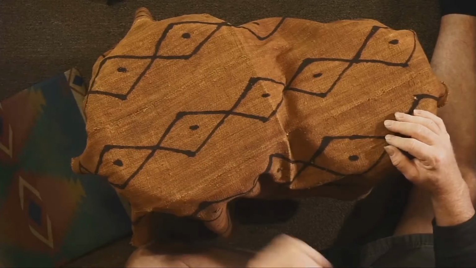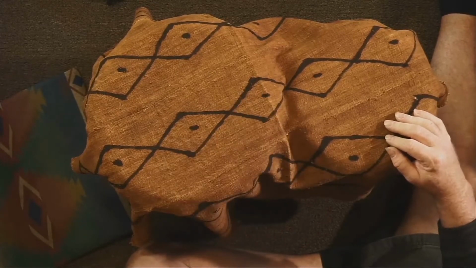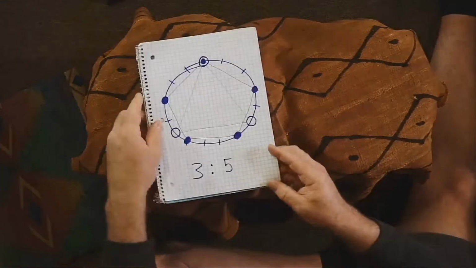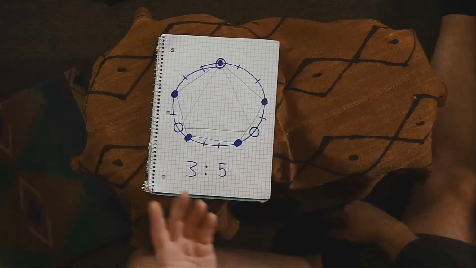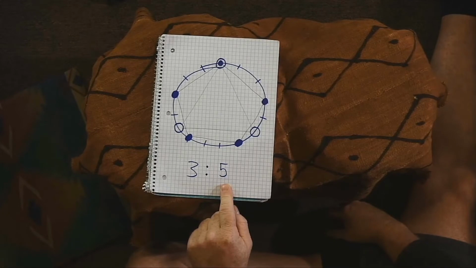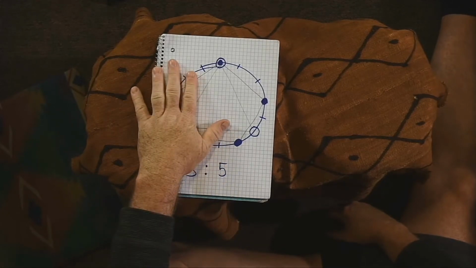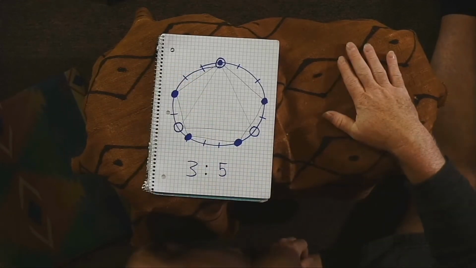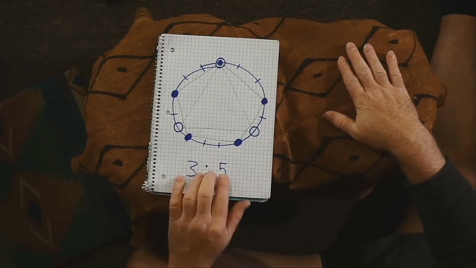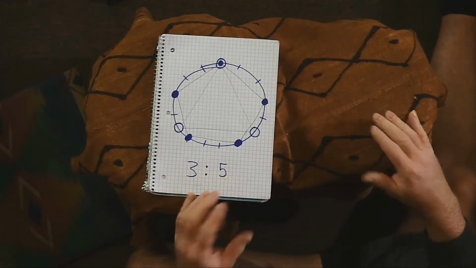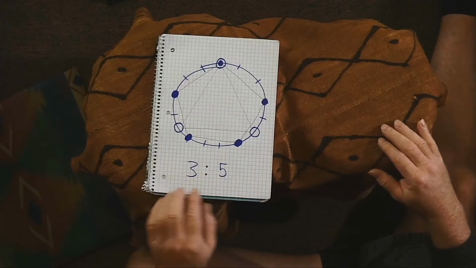Isn't that fun? So let me show you what we were just doing. And to help, I'm going to show you a little graphic here. We were doing a 3 to 5 polyrhythm. This hand was playing 3 for every 5 beats of this hand. And this simple graphic shows this idea in a circular form.